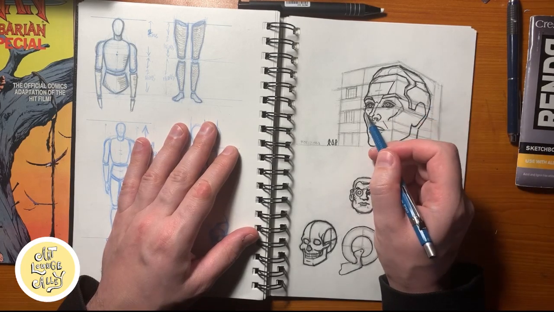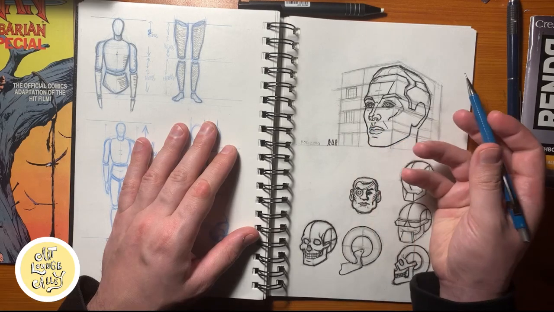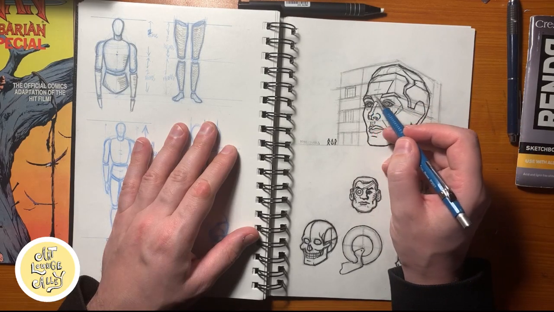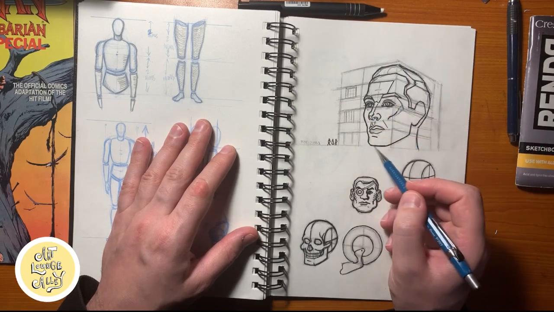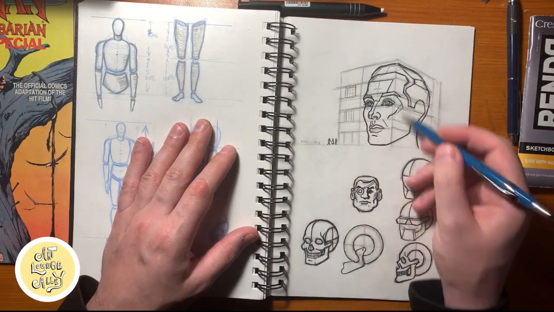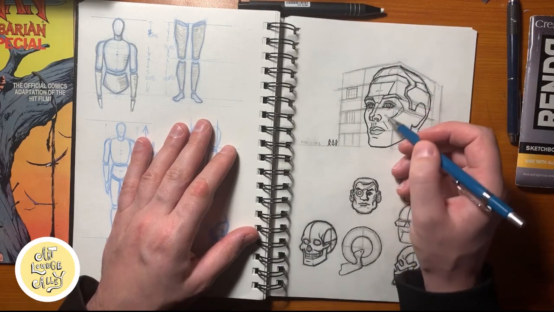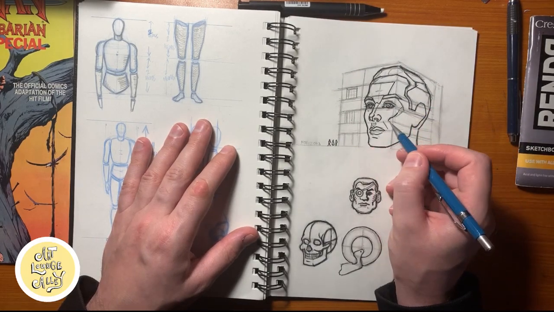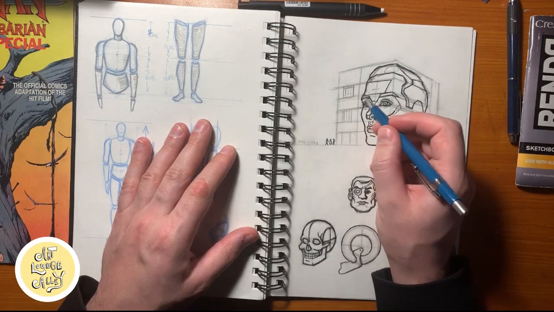Now notice here, talking about these rules and laws when it comes to our physiology, because it's a 3/4 view, within this box design of a 3/4 view as well, all the guidelines are parallel to each other. So the line for the eyes is parallel to the lines of the eyebrows.